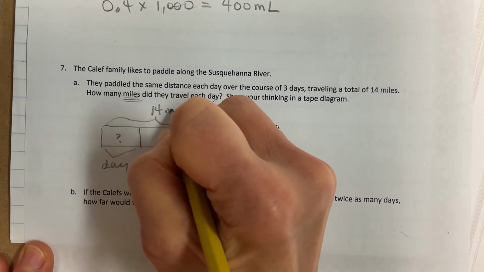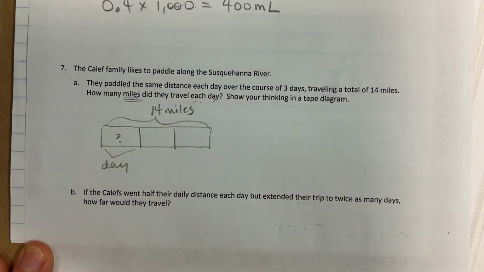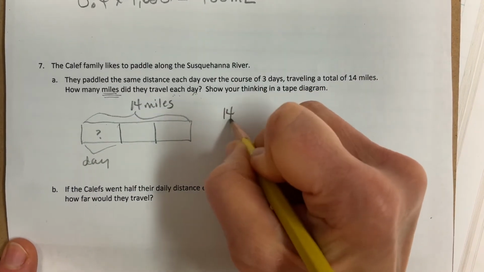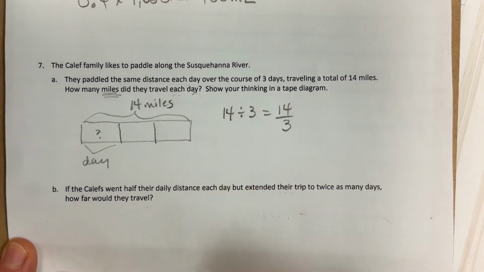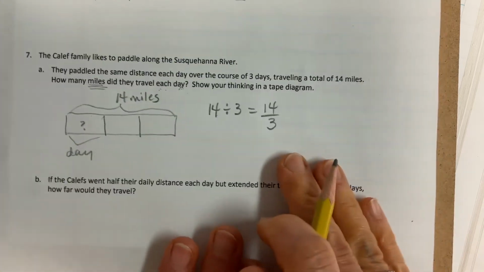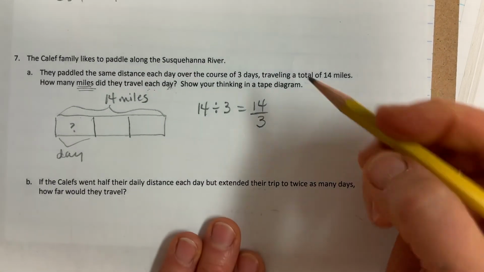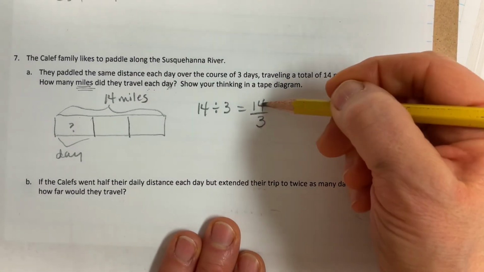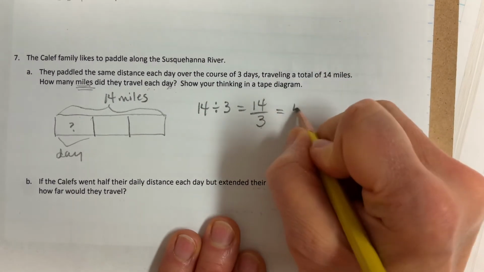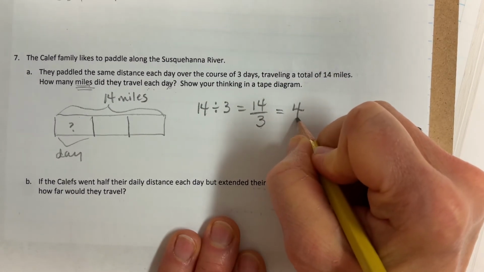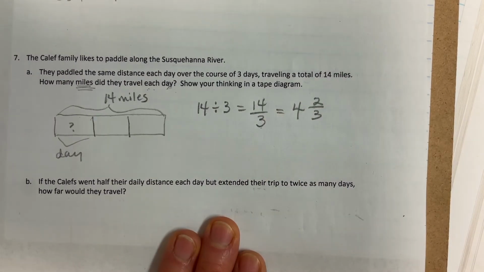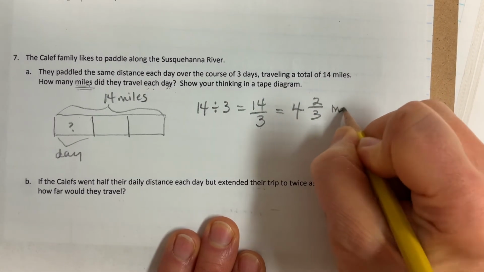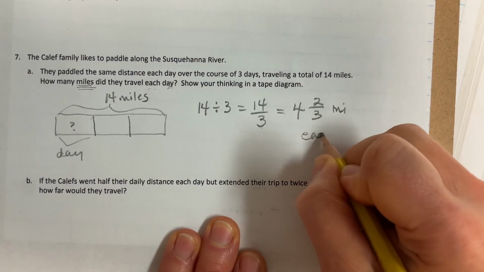Well, their total was 14 miles. So we just say 14 miles divided by 3 days would be 14/3. That's improper, so let's divide that out. 3 divides into 14 4 times, which is 12. So that would be 2 left over. So they go 4 2/3 miles each day.